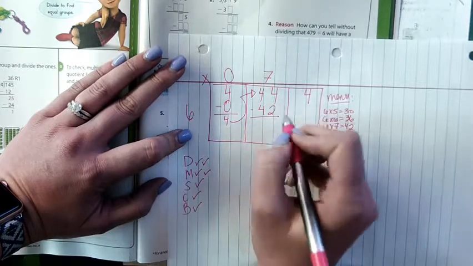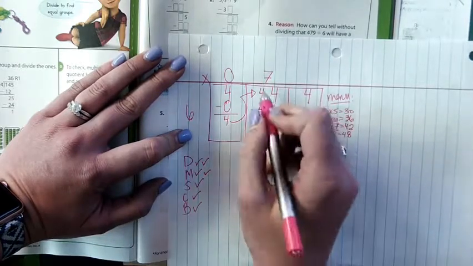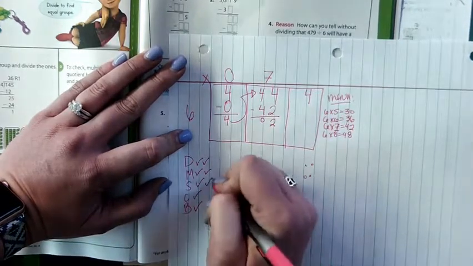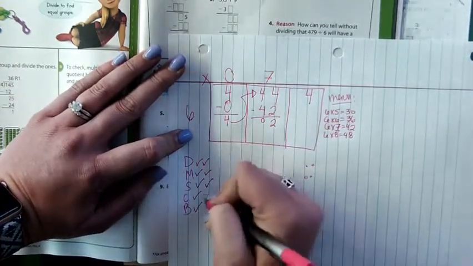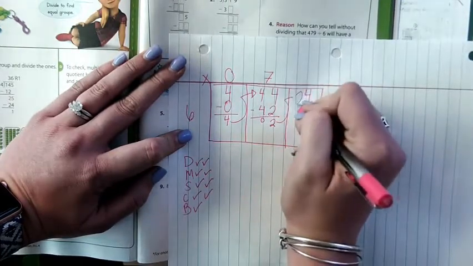Subtract. 4 minus 2 is 2. 4 minus 4 is 0. We need to check. 2 is still less than 6, so we're good to go. We can bump our 2 on over.